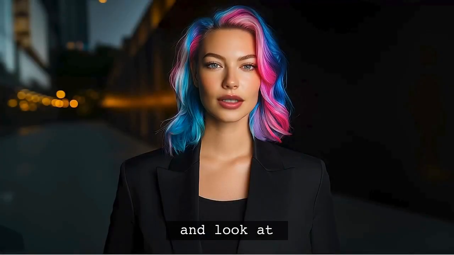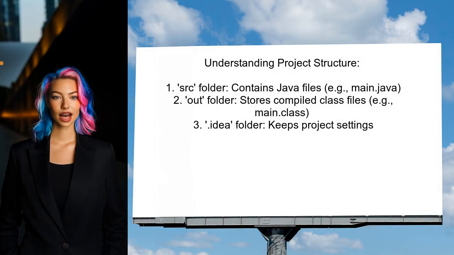Let's move forward and look at another answer. This user explains the roles of the out and .IDEA folders in an IntelliJ project. The SRC folder contains your Java source files like main.java. The out folder is where the compiled class files are stored, organized similarly to the SRC folder. For example, you would find main.class here. Lastly, the IDEA directory holds the project settings.